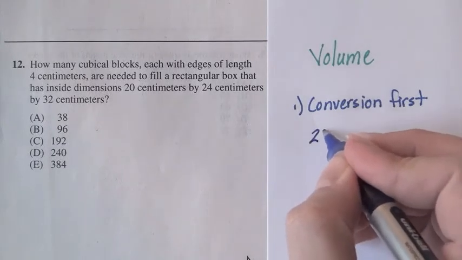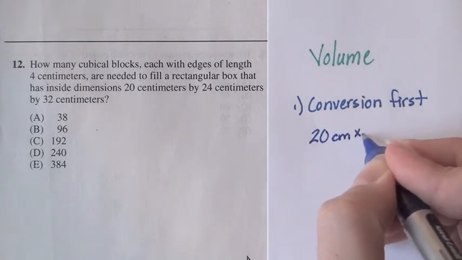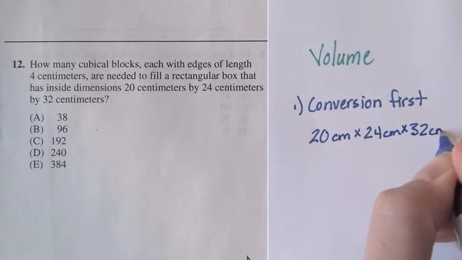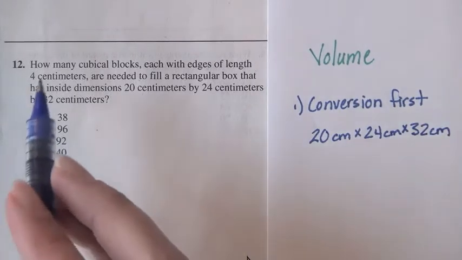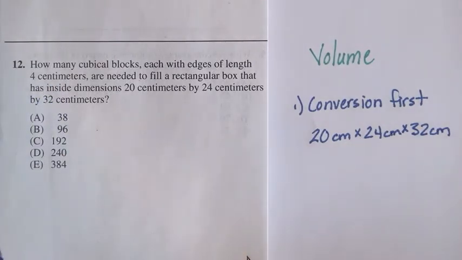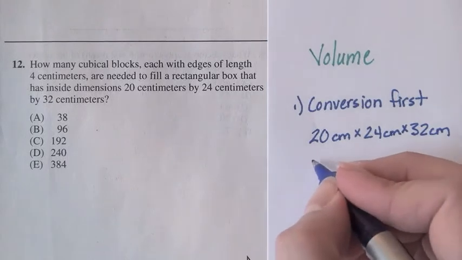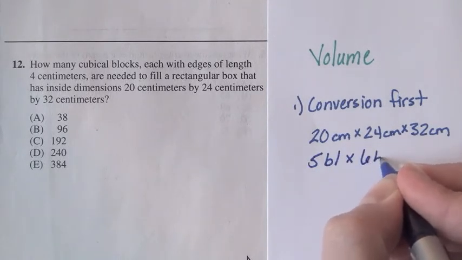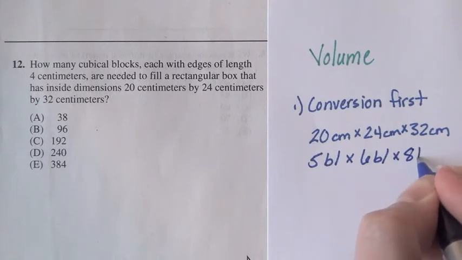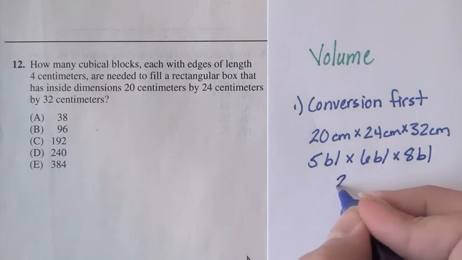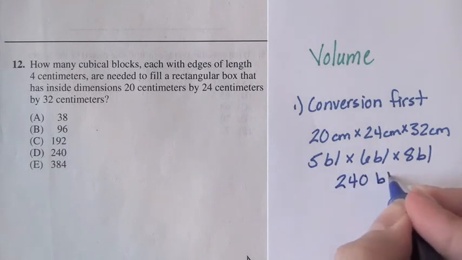So instead of calculating it as 20 centimeters by 24 centimeters by 32 centimeters, I'll instead find out how many blocks are in each of these dimensions. Since the blocks each have edges of length 4 centimeters, that means that we have 5 blocks times 6 blocks times 8 blocks. Then you can just multiply across and you'll get 240 blocks.